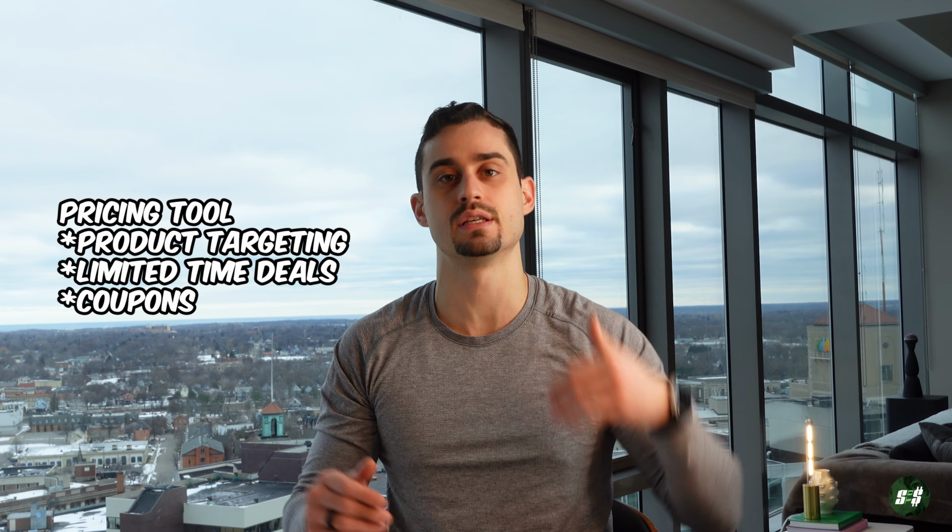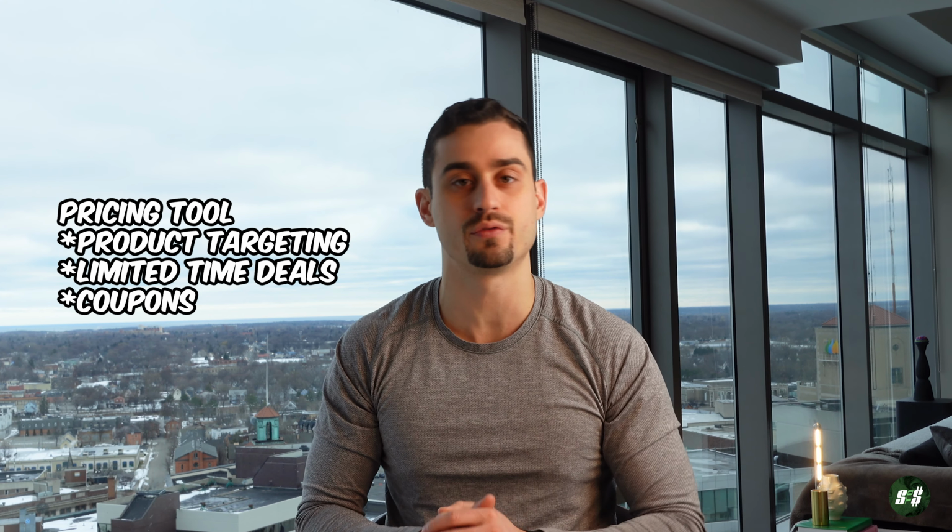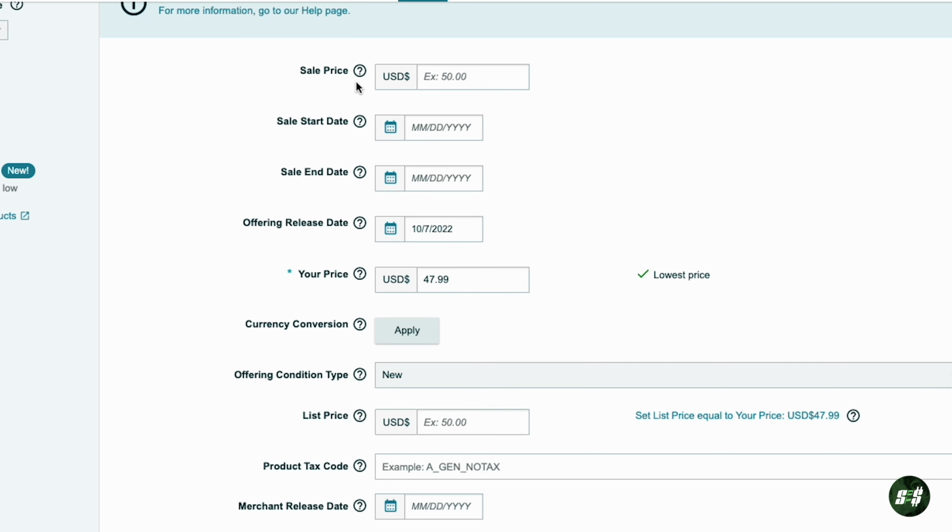Now that you have a good idea of identifying those different price structures within your Seller Central account, let's actually shift our focus to utilizing some of the tools on the Amazon platform that are really gonna help when converting some of those sales. The first is the sale price.